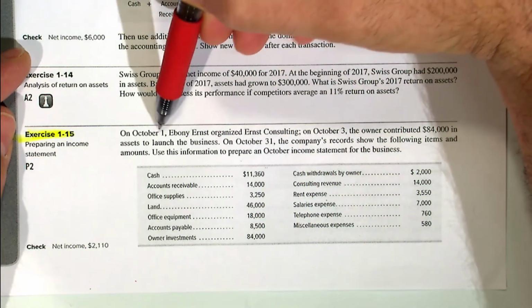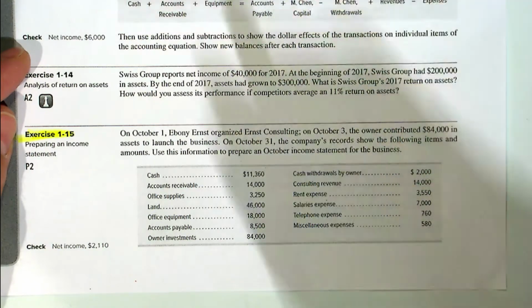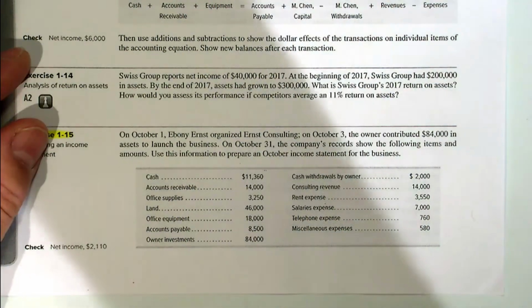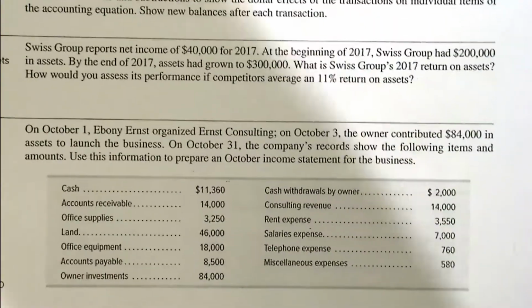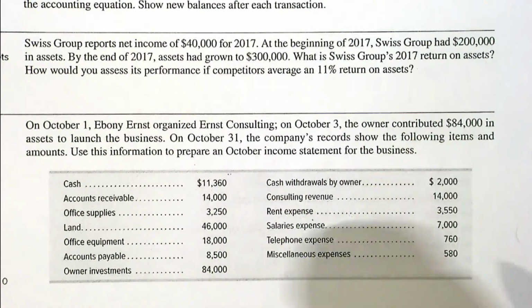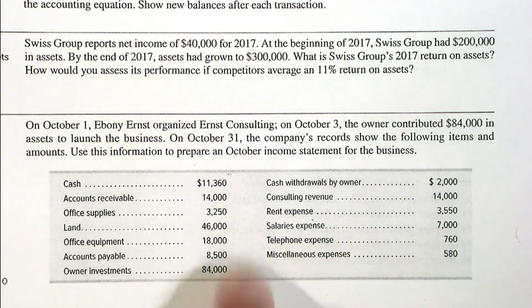Now, she started the company on October 1st, right? So the first thing that I do is this, I go through these and I say, okay, what financial statement do these items go on? So this is kind of like we're doing Quick Study 1-12 again. Cash goes on the what?